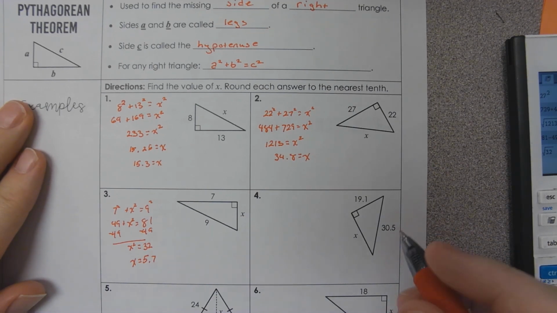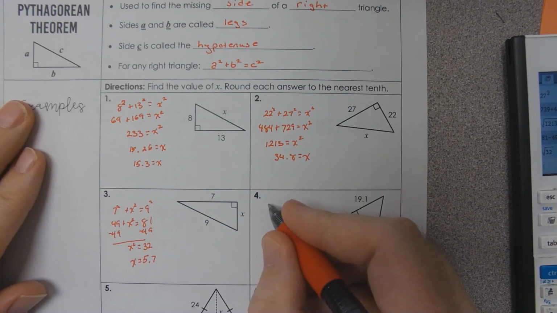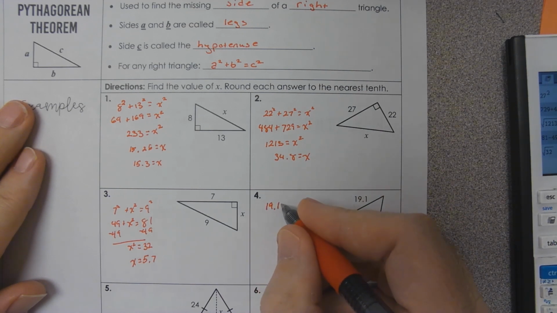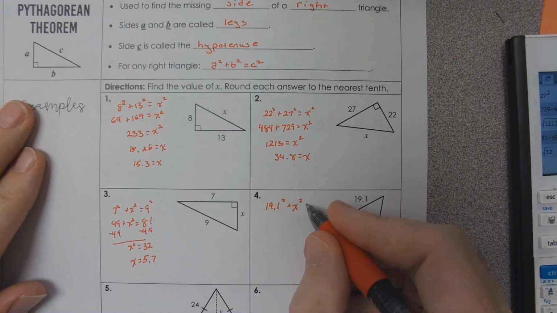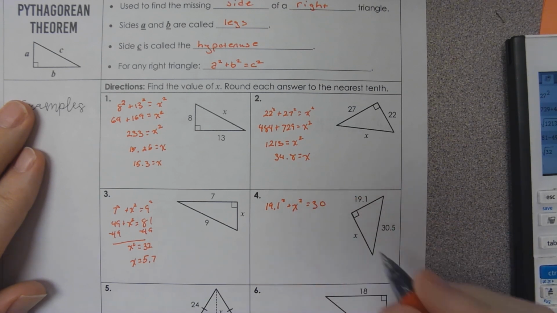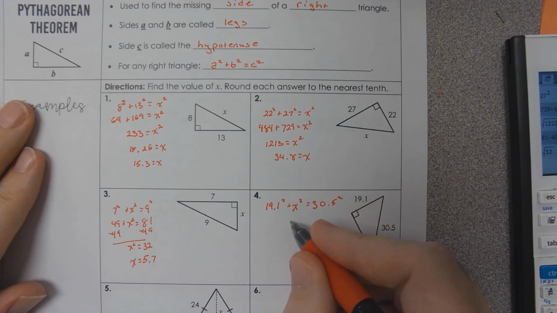Okay, same idea with the next one. We just do the same thing. So 19.1 squared plus x squared equals 30.5 squared. It's just this time it's got decimals.